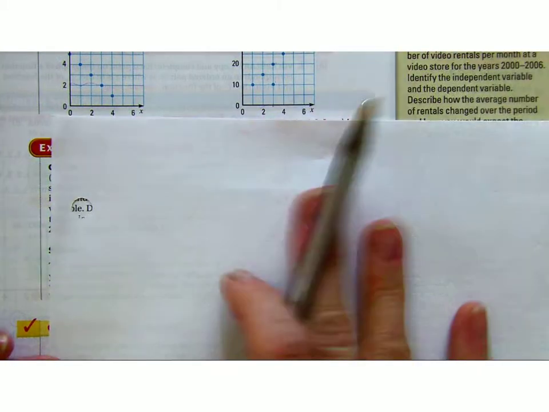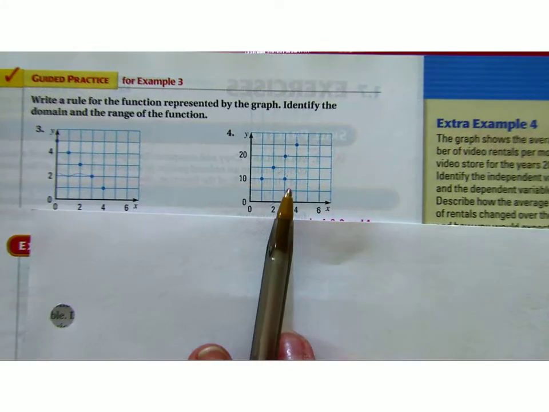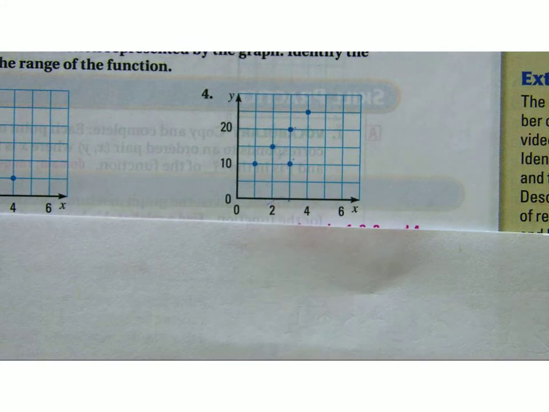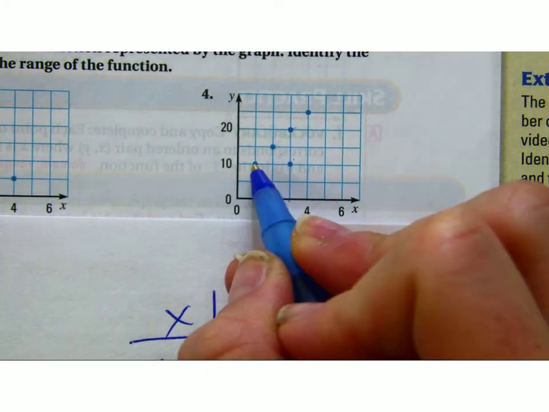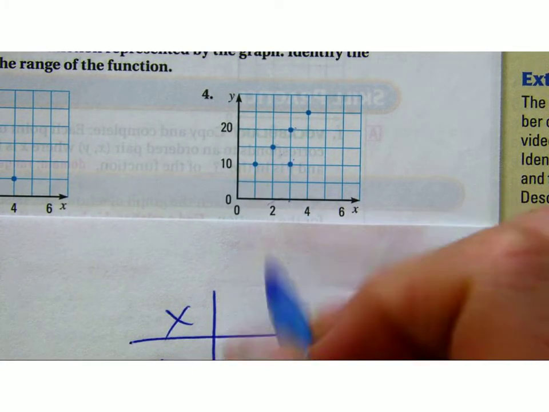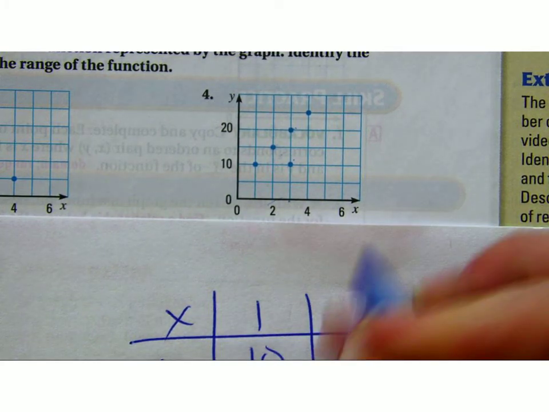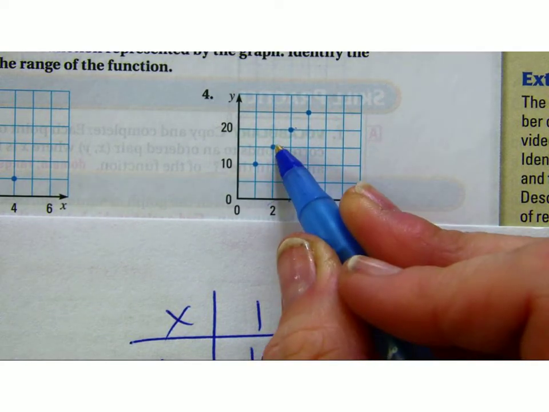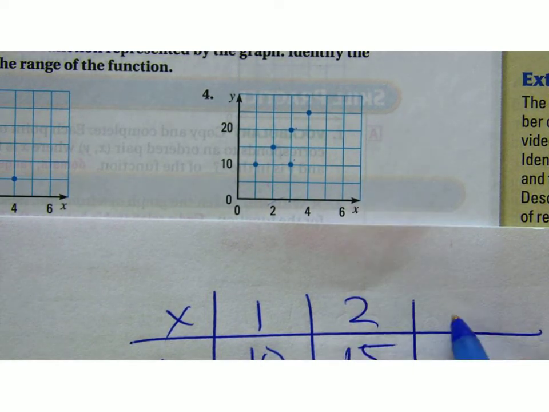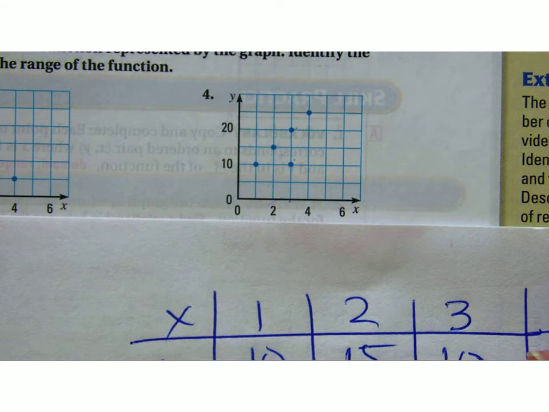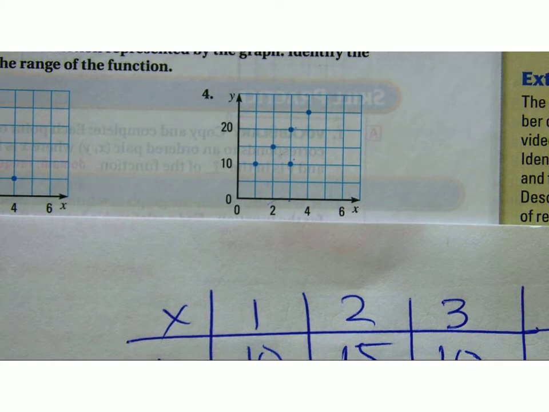Pull out your points. And I'm not sure why they included that one. I don't really like it, but we'll talk about that in a second. So pull this out here. You have your x and your y. This point is what? 1 comma 10. Or just 1, 10. This one is 2, 15. You also have a 3, 10, and a 3, 20. And we're going to talk about that for a second. Let's talk about this one.